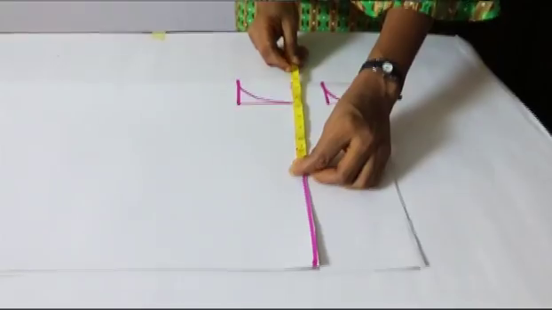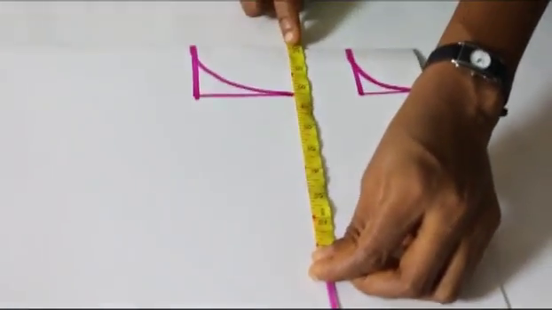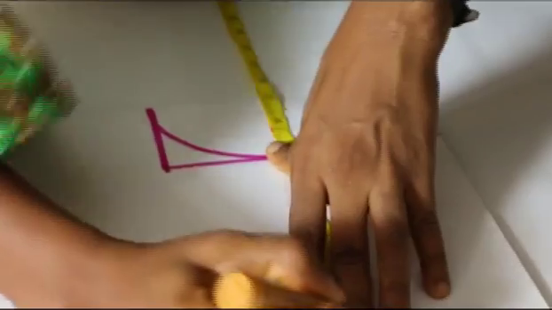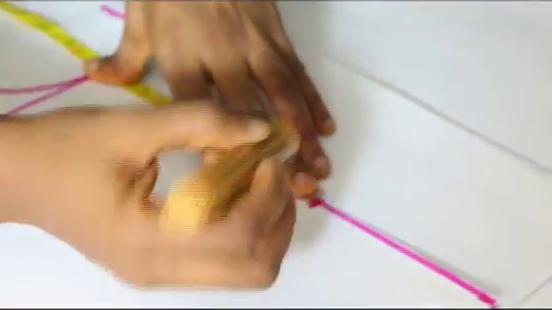So from here down to 9, this is 9. Then you add 1 inch sewing allowance. That will make it 10. That's your shoulder. Then from this shoulder point, you come down by 1 inch.